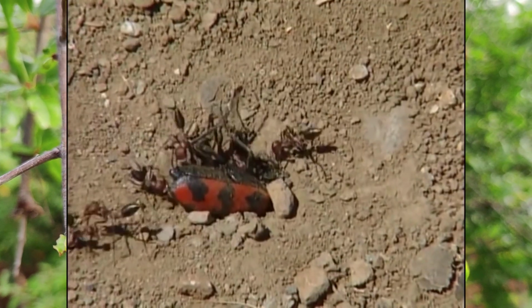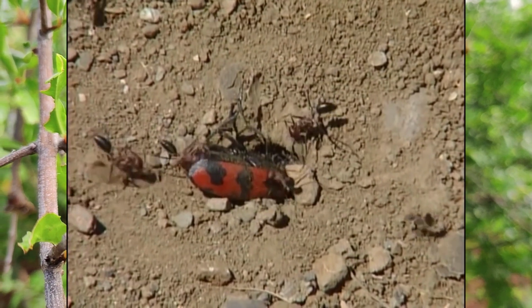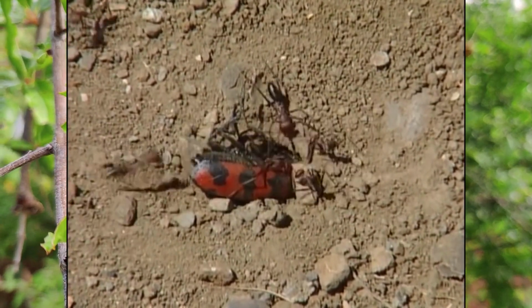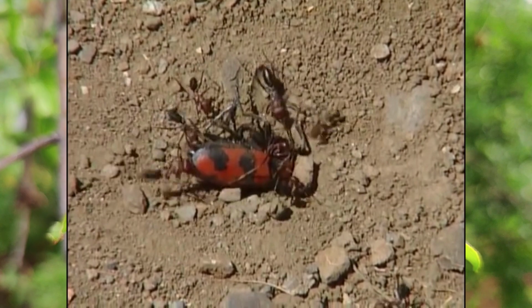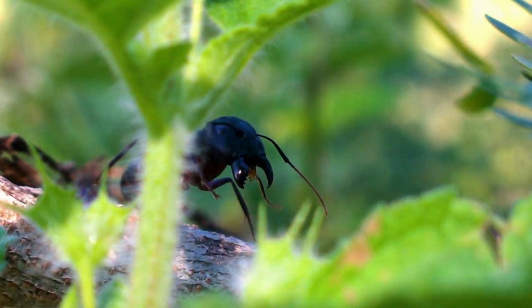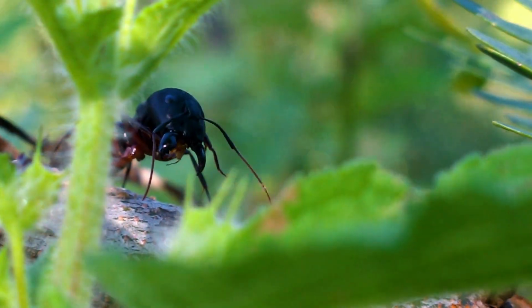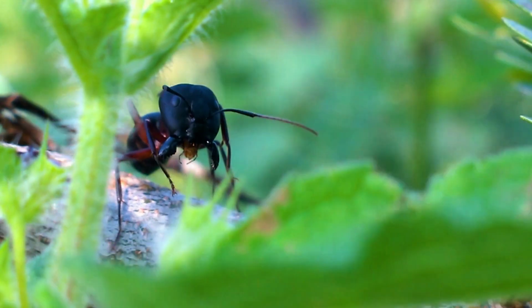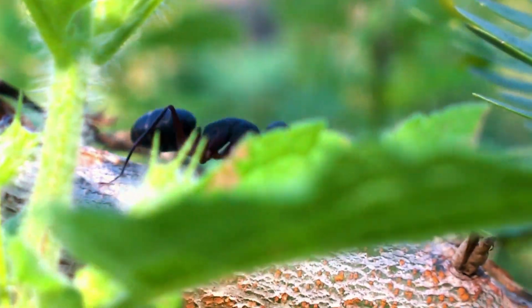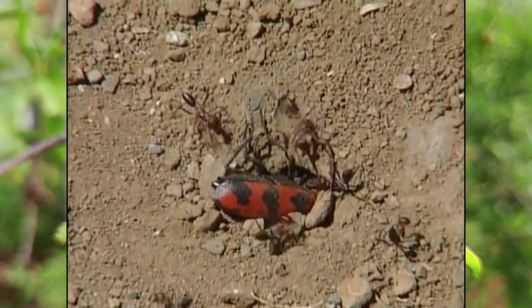Have you ever wondered who would win in a battle between ants and a beetle? Well, wonder no more, because I'm here to tell you all about the amazing feats of these tiny warriors. Ants are incredible creatures, capable of lifting up to 50 times their own body weight, communicating with chemical signals, and forming complex societies. They can also cooperate to take down prey much larger than themselves, such as beetles.